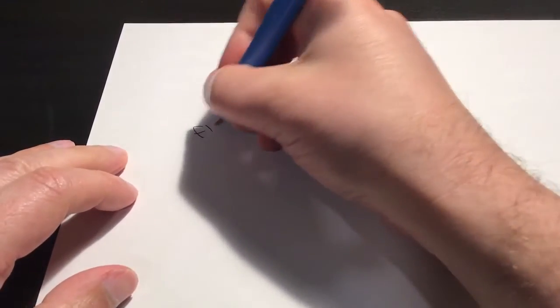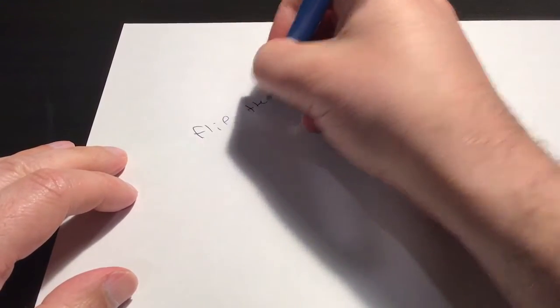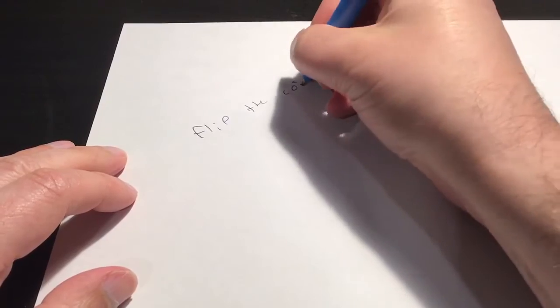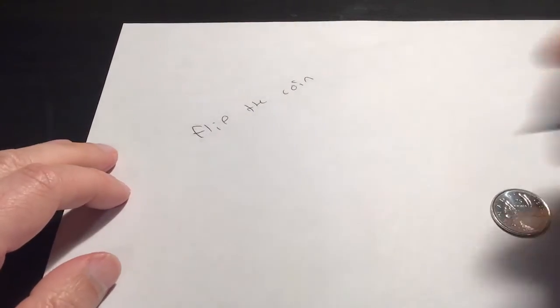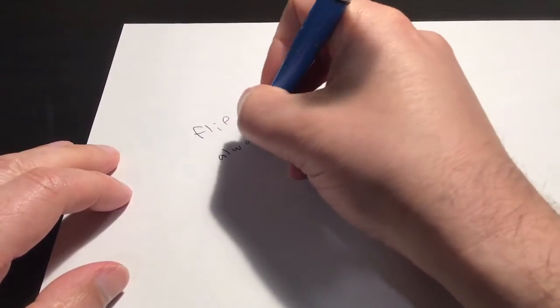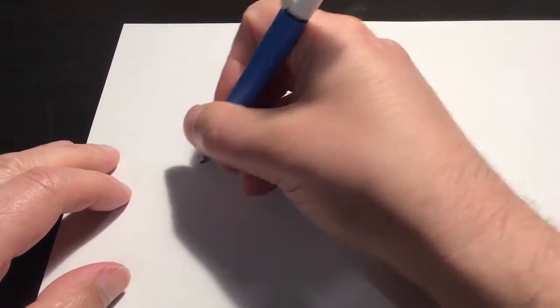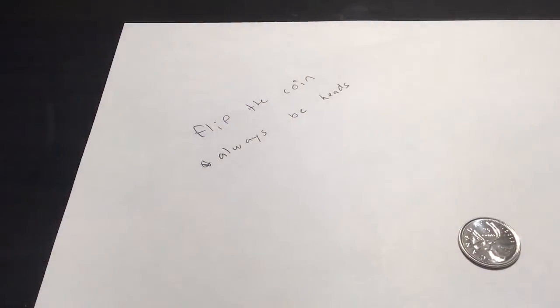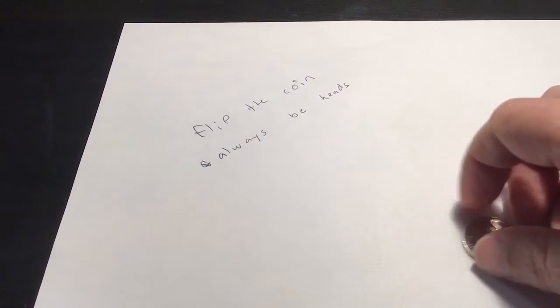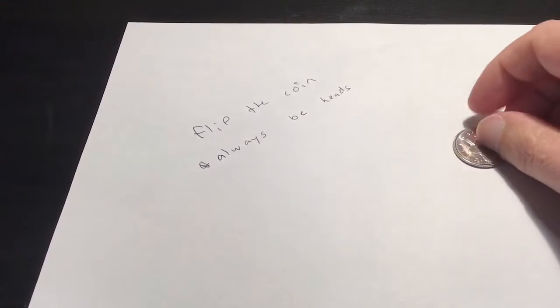Which one do I expect more, and which one less? My experiment is going to be to flip the coin, and I think it will always be heads. That is my prediction. Let's find out.